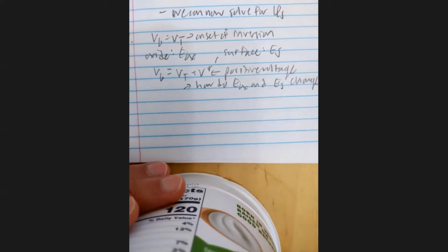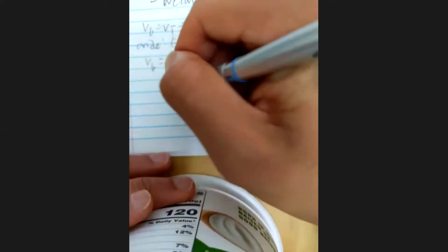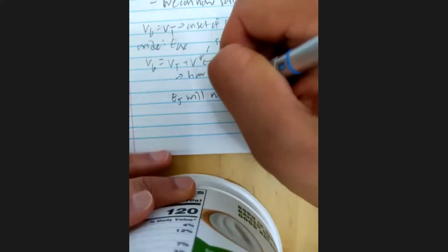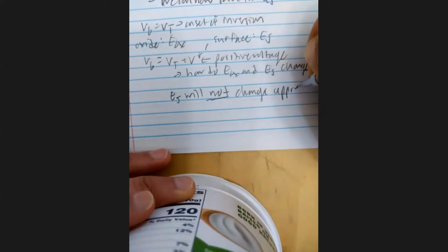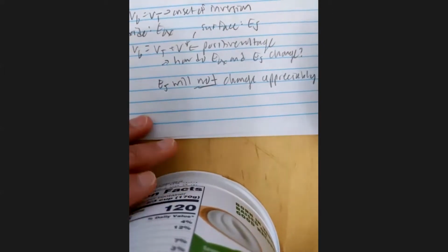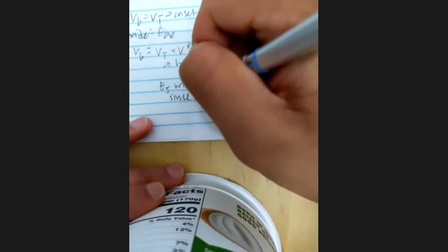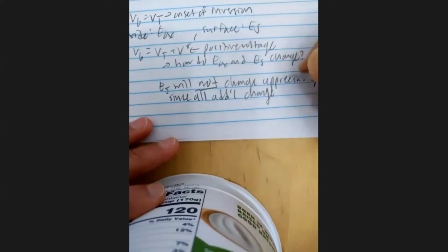So, the main takeaway here is that ES will not be changing appreciably, since all additional charge comes from the inversion layer.